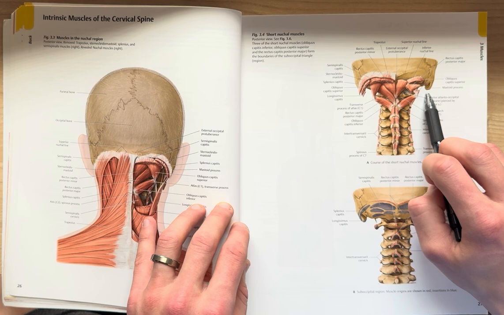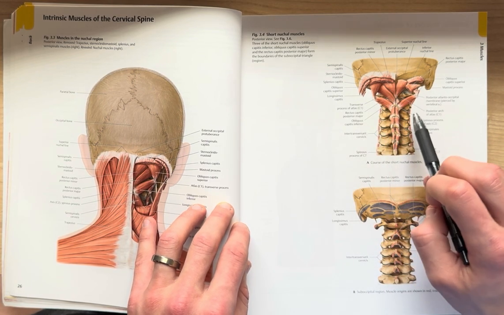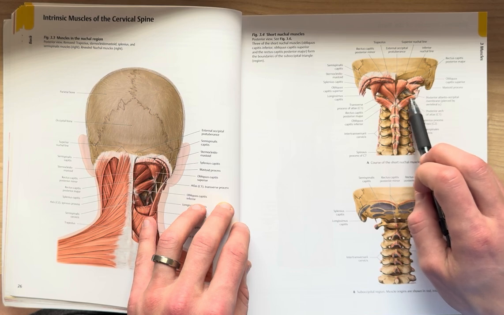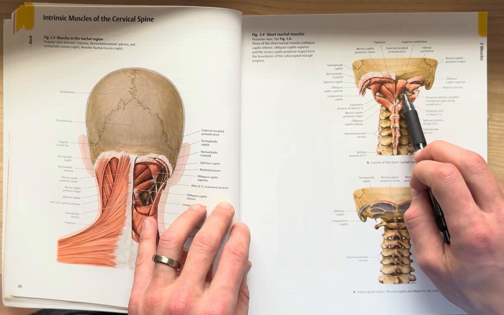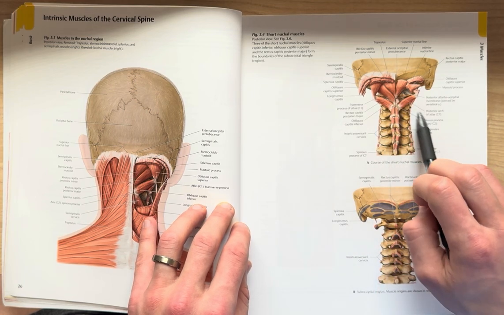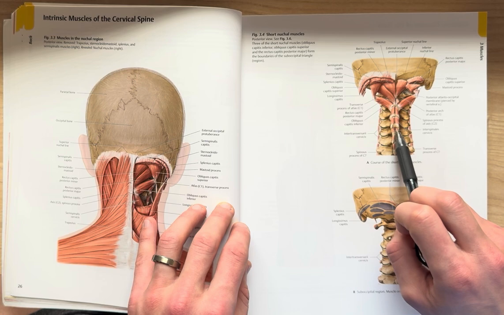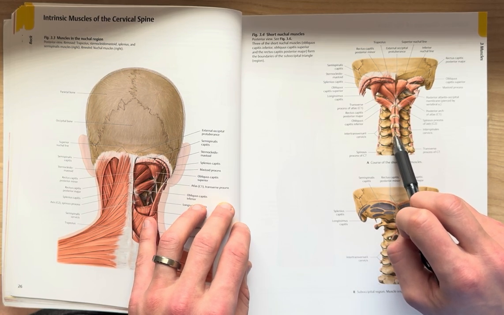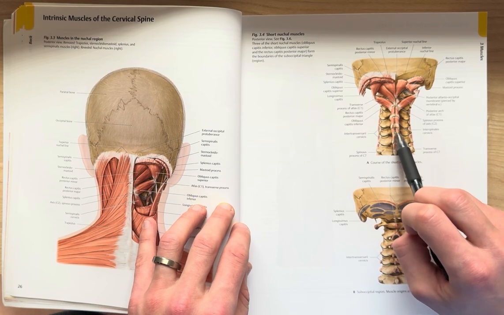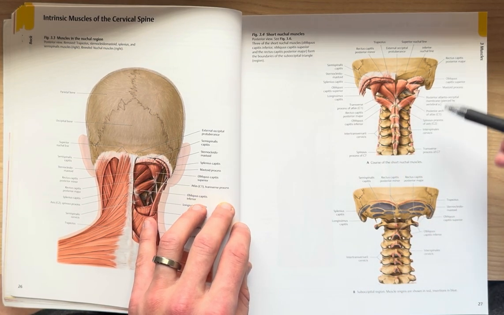Mastoid process, so that's the connecting point for the sternocleidomastoid. Posterior atlanto-occipital membrane pierced by the vertebral artery, deep in here. Posterior arch of the atlas, spinous process, interspinalis cervicis, so another muscle between the vertebral bodies to help with that connectivity and the movement itself, supplemental to the movement. And then the transverse process of C7.